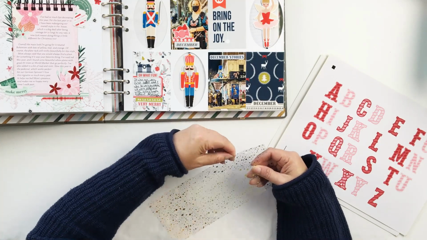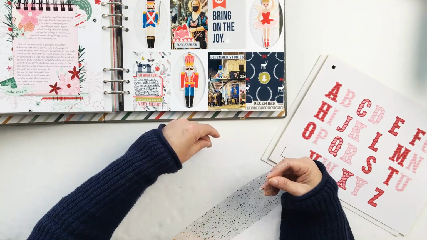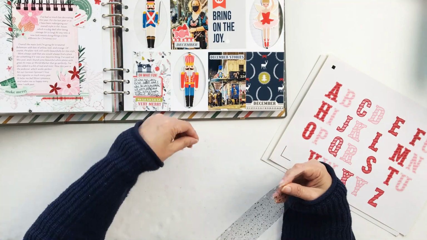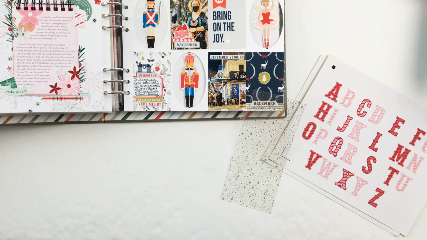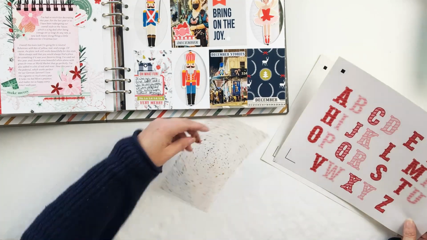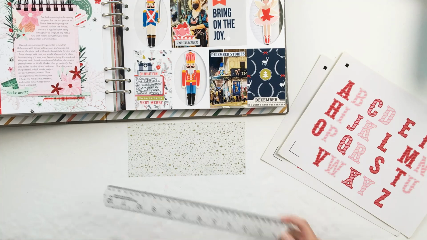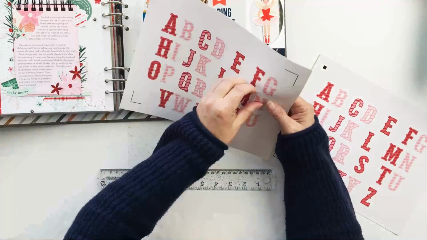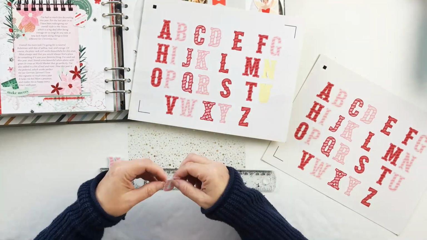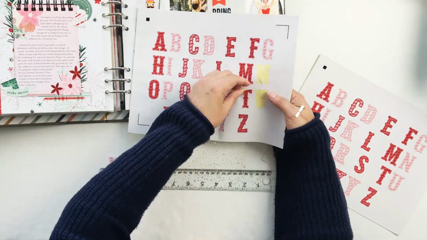These are just a couple that I've had from Ali Edwards for a long time. When I did the math about how many letters it was going to be and how the letters would fit on those transparencies, I wasn't really happy with it.